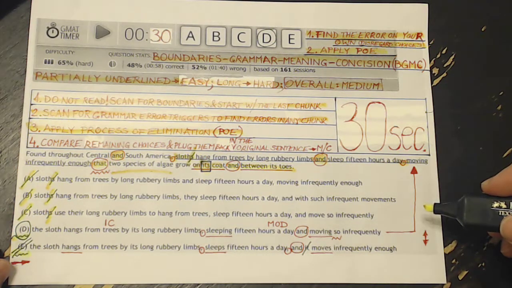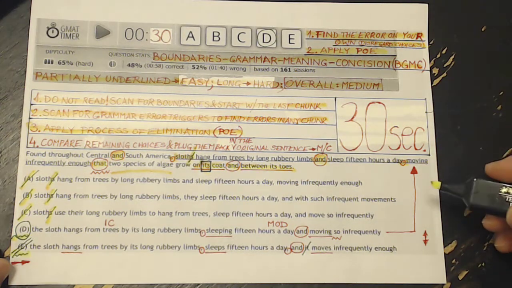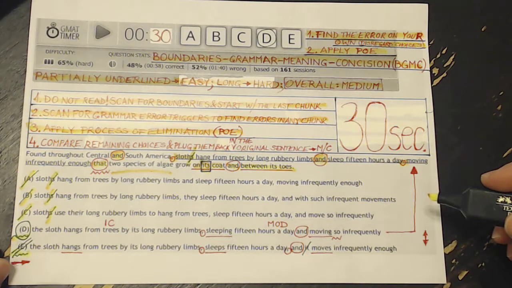Once I got rid of all choices with grammar errors, the highest ranking errors in the GMAT error hierarchy after punctuation errors, I will do three things. First, I will do the segmentation of the remaining choices once again, dividing them into chunks. Second, I will compare the remaining choices to see if there are any new types of grammar errors introduced, starting with the last chunk. The differences found will clue me in regarding this possibility.